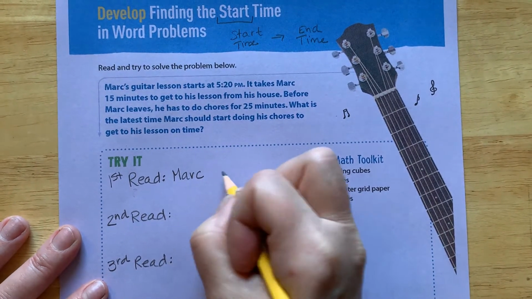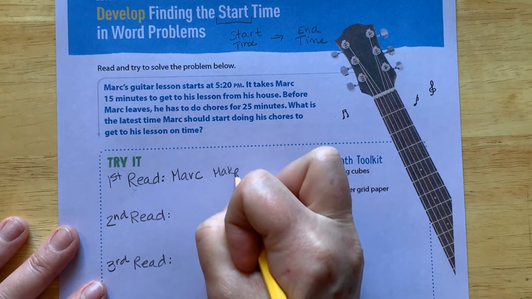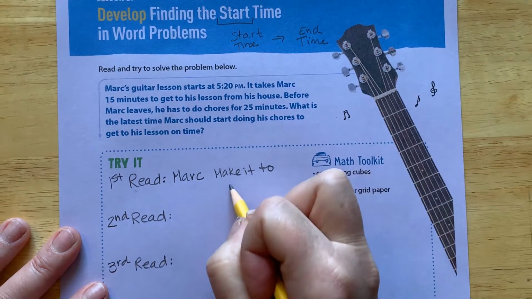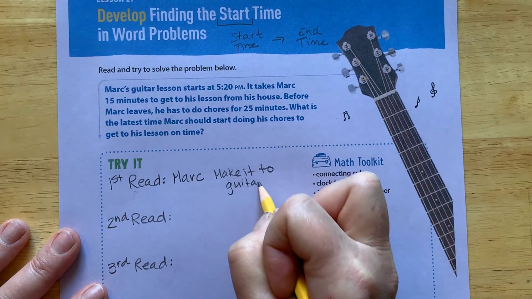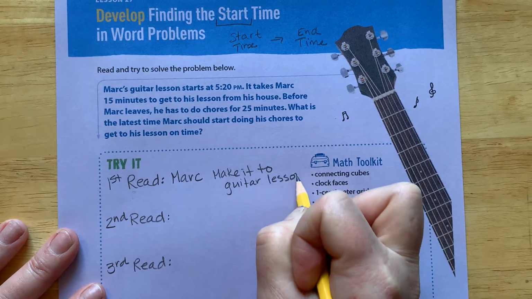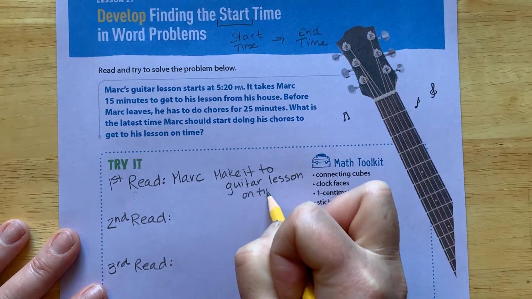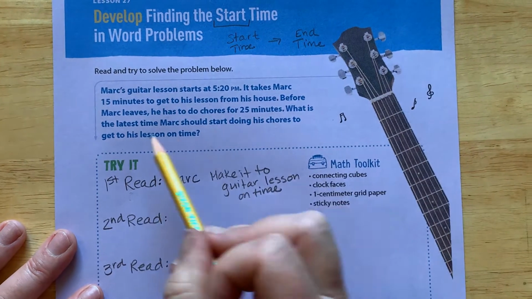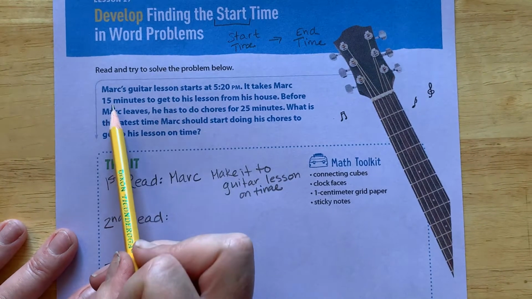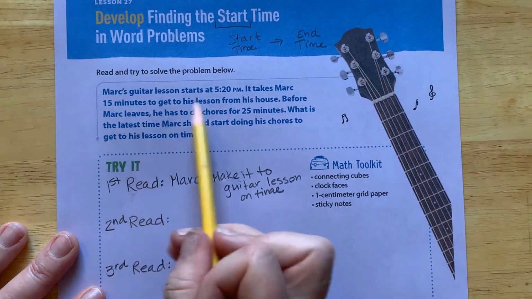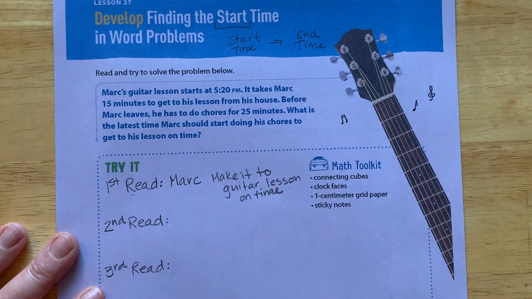So he wants to make it to guitar lesson on time. Since he wants to make it on time, he has to make sure he leaves enough time so that he can travel, and he has to leave time for his chores.